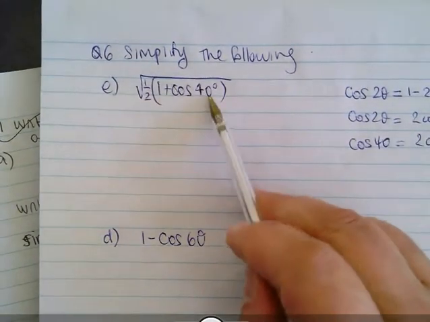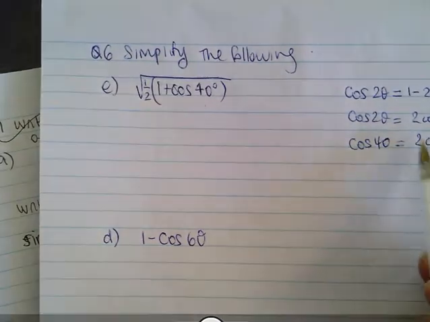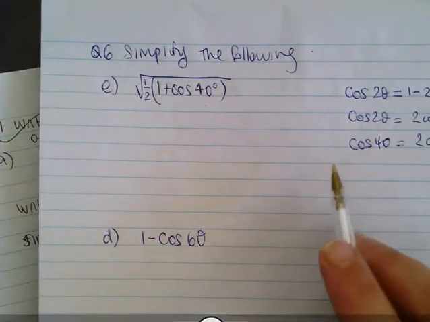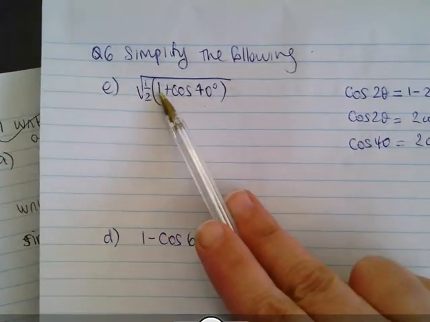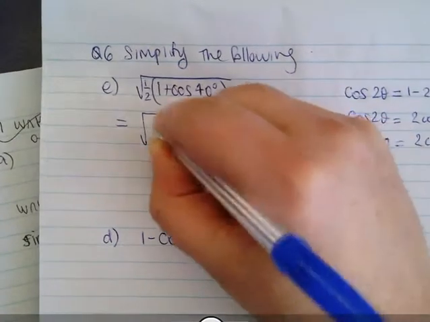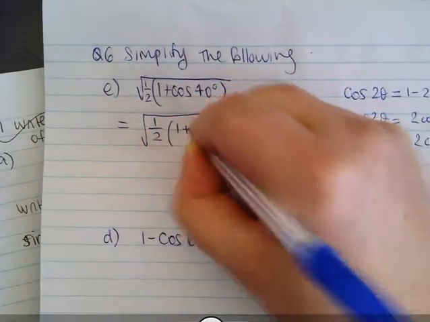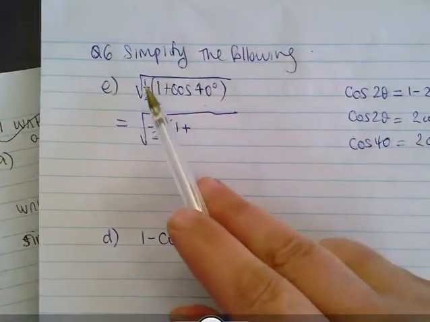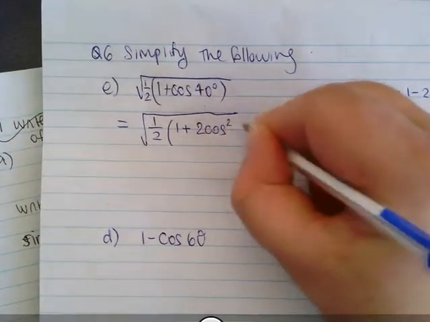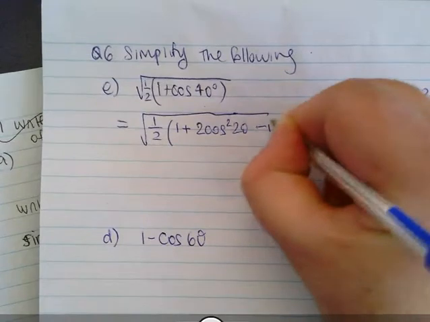Why don't I replace this cos 40 with 2 cos squared 20 minus 1? Do you know why I'm doing that? Because this 1 will cancel. So that is equal to the square root of a half, 1 plus cos of 40, which I'm going to replace with 2 cos squared 20 minus 1.